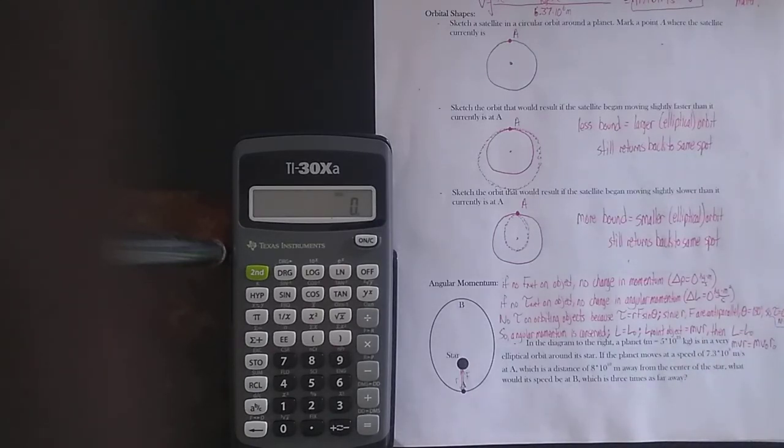This statement of conservation of angular momentum is useful for any object in orbit, but it's especially useful for objects that are in non-circular orbits. The reason it's important for those is because if they're in non-circular orbits, we can't use centripetal force to figure out how fast they're moving, but we can use the conservation of angular momentum.